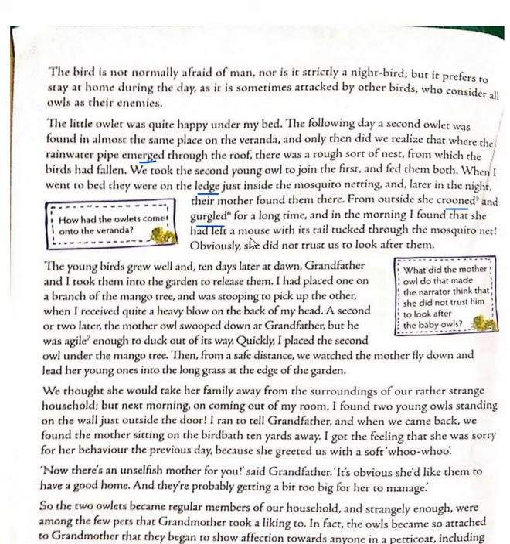So obviously the narrator is saying, obviously she didn't trust us to look after them. That means the mother owl must be thinking that the narrator and his family are not taking good care of the owlets, not giving them any food or anything. The mother owl was thinking that the newborn babies are still very hungry, because maybe the narrator's family has not fed them. The young birds grew well.